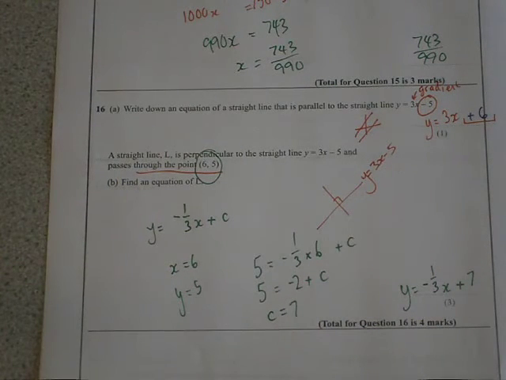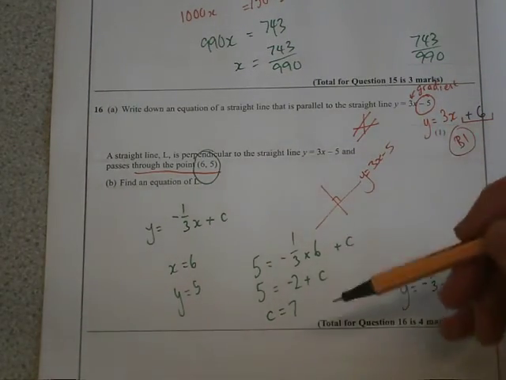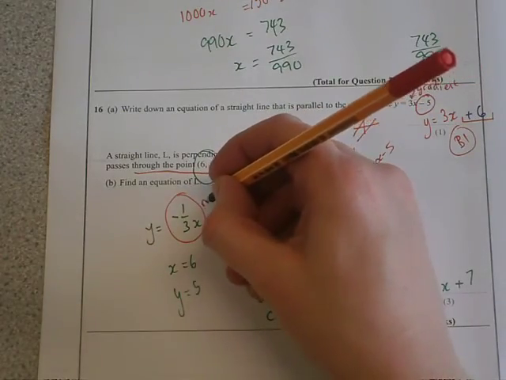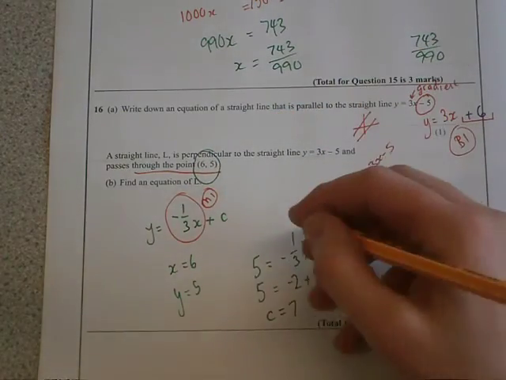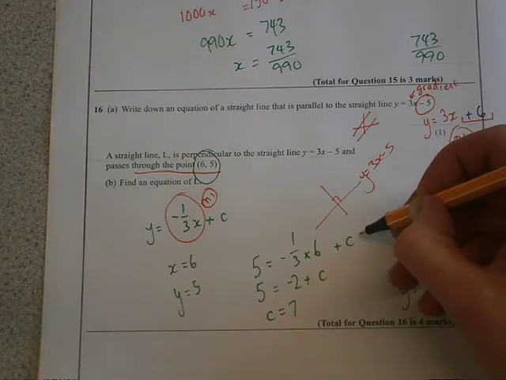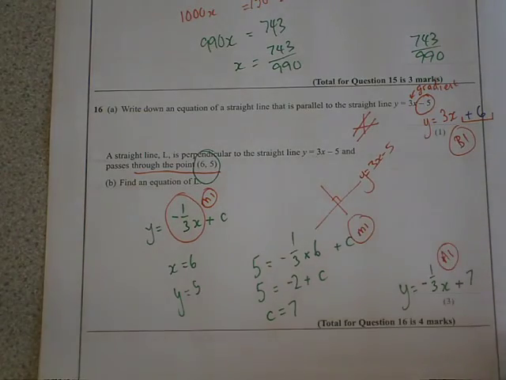So for the whole question, this first one is just simply 1 mark for this first part. For the second part, your minus a third will get you your first mark. Then, showing that you've got to add on C somewhere, that would get you a second mark, and a final answer there for your third mark.